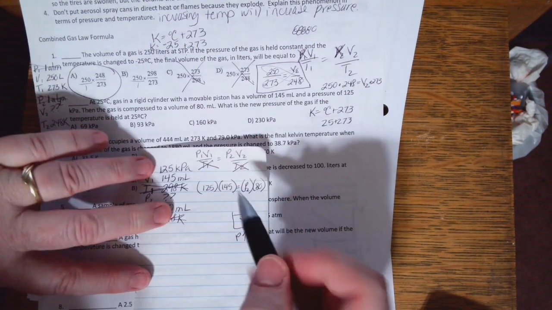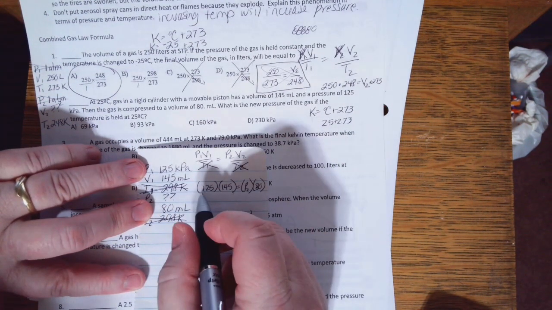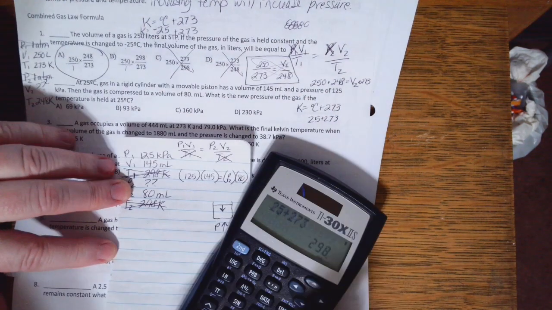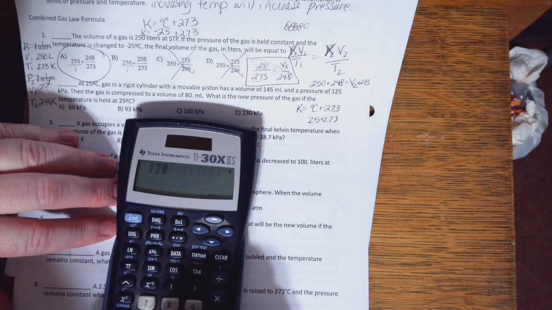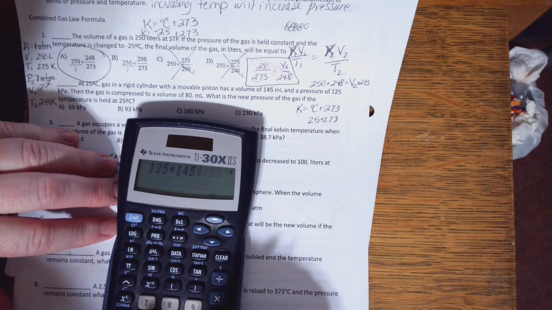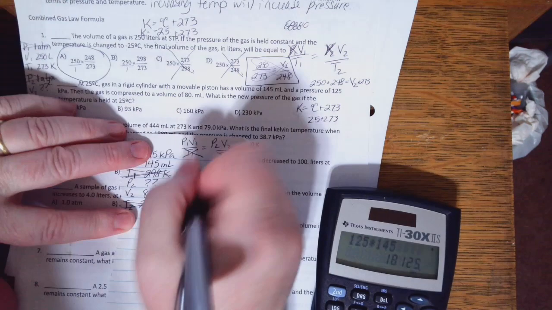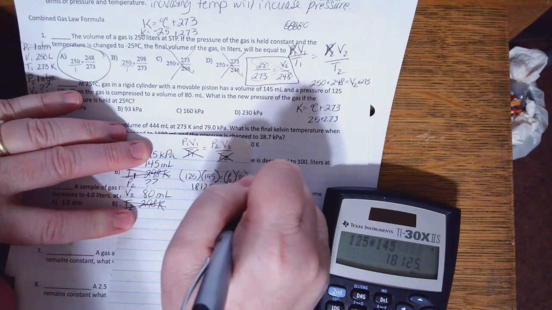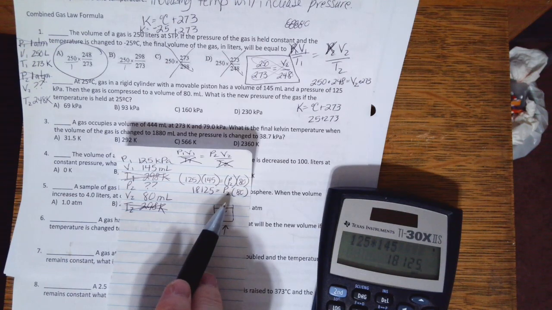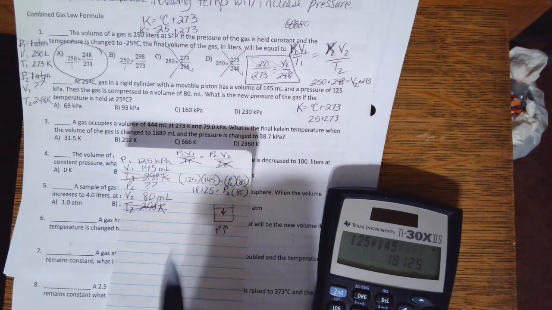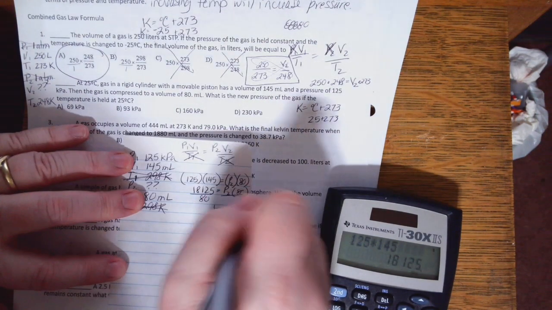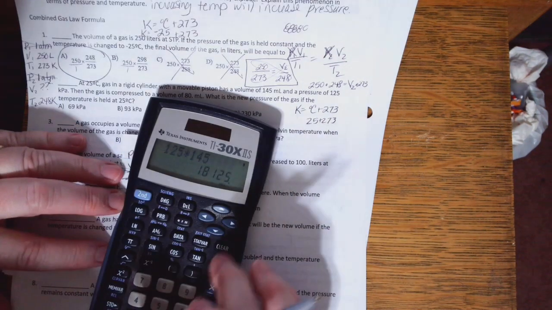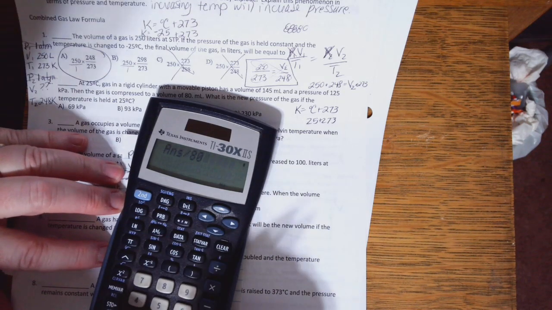Okay? So what I'm going to do now is I can just multiply these two numbers, 125 times 145, 18125 equals P2 times 80. Well, I'm solving for P2, that's my variable, so how do I get it by itself? I'm going to divide both sides by 80, and then I'm going to get my answer. So divided by 80 equals.